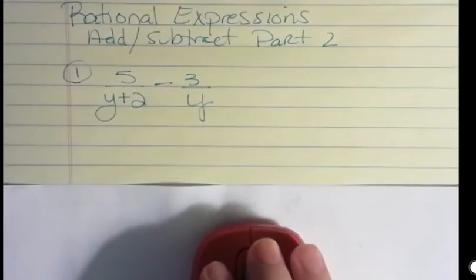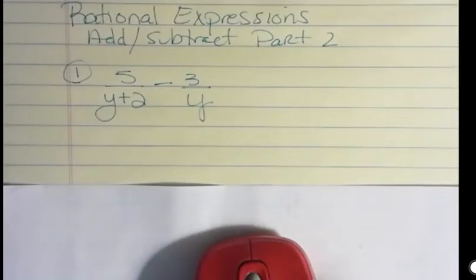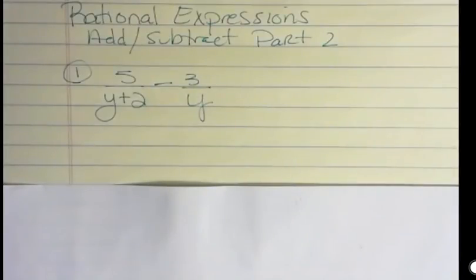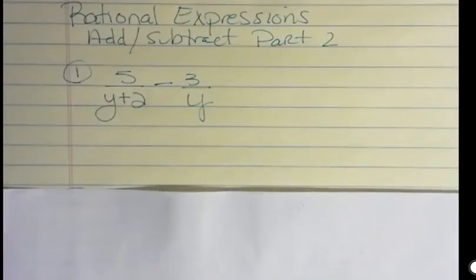Hello, it's Carly McAvoy. I have one more set of problems I want to show you about rational expressions, adding and subtracting. We're going to call this part 2. Again, we want to add and subtract things that have different denominators. So we want to find the LCD.